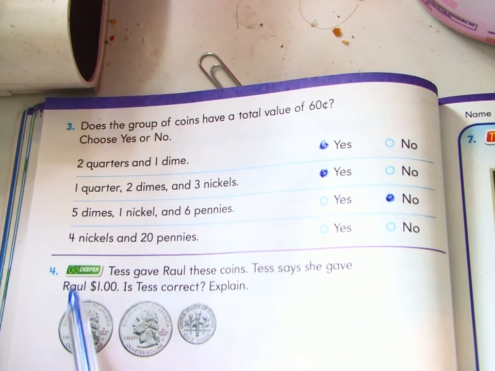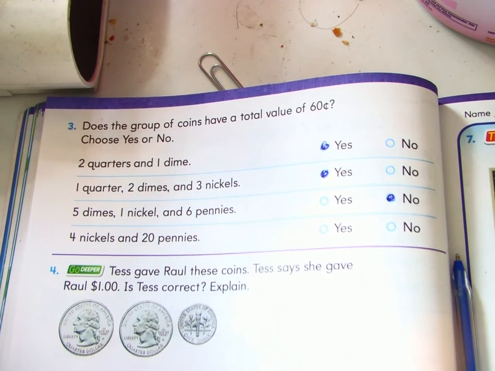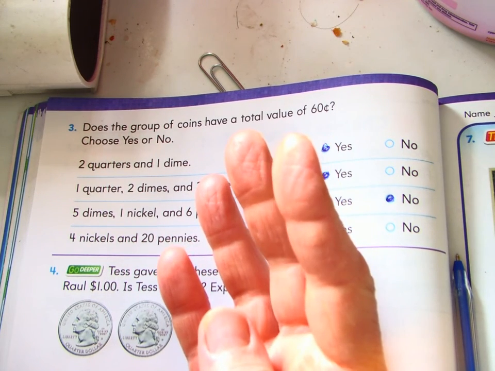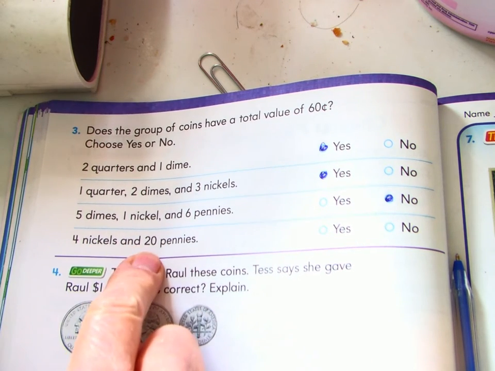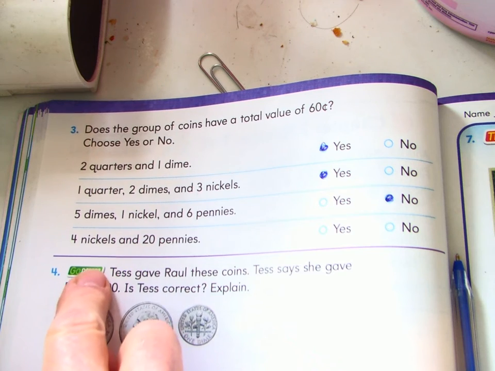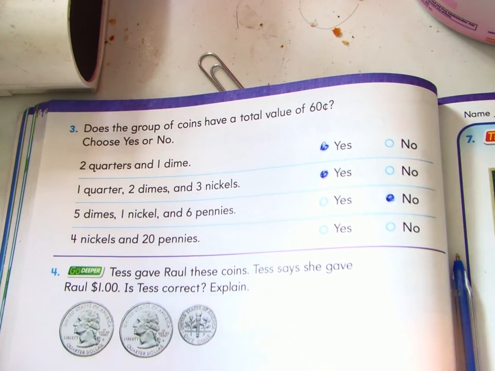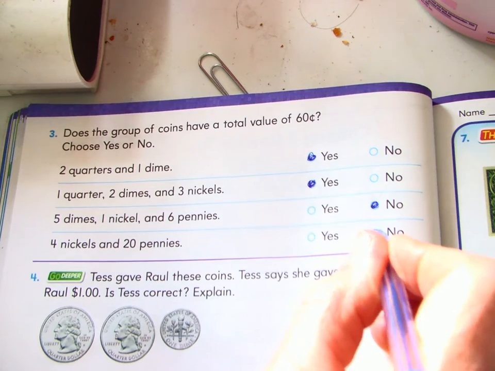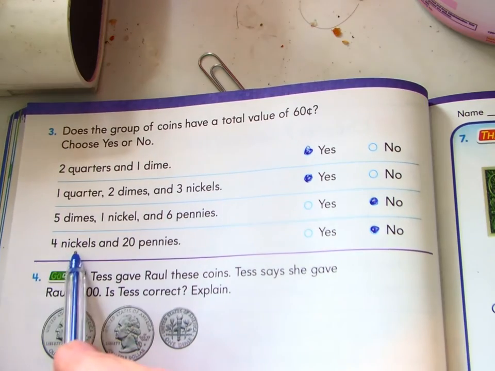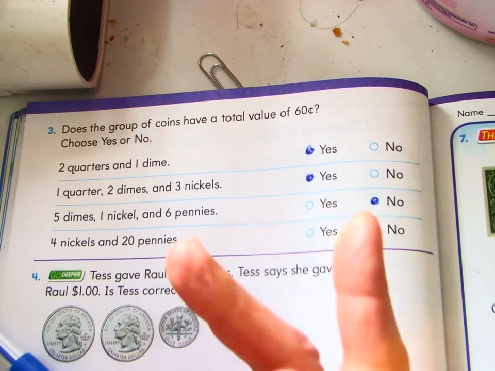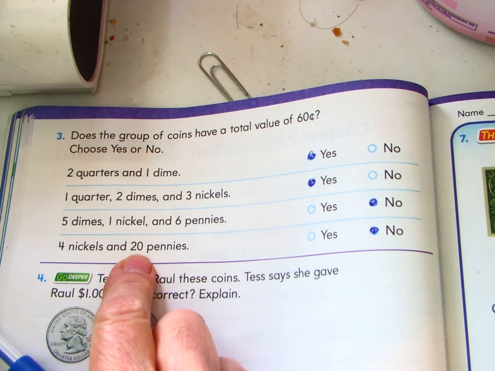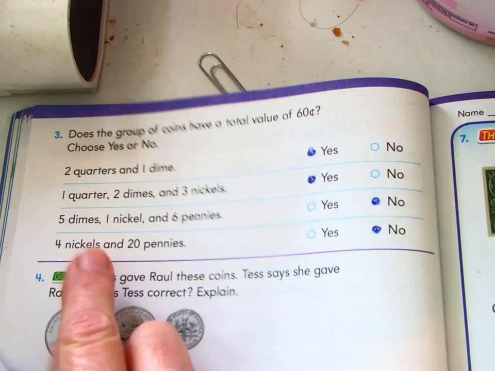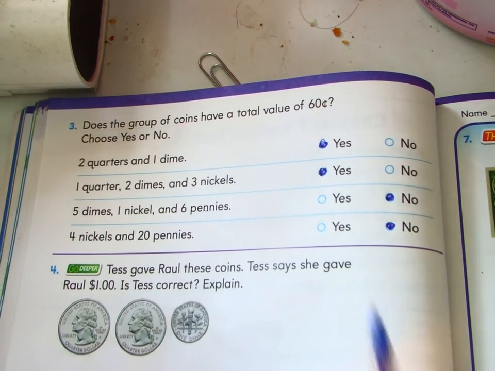4 nickels, 20 pennies. What's 4 nickels? Nickels are fives. 5, 10, 15, 20. 20 and 20. What's 20 and 20? What's 2 and 2? 4. So 20 and 20 is 40. We don't want it. That's 40. How about if they said 4 dimes? 10, 20, 30, 40. What's 40 and 20? That's 60. 4 and 2 is 6. If they had said dimes, it would be yes, but they said nickels, so the answer is no. Okay?